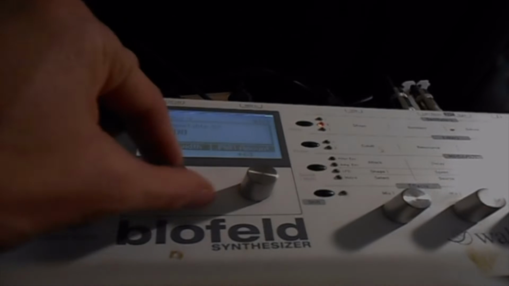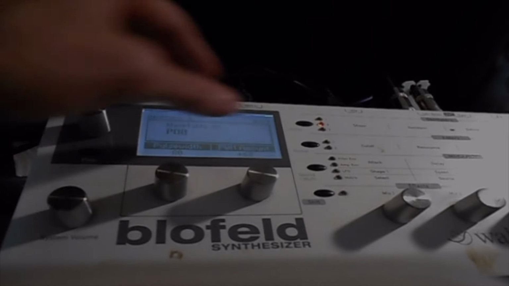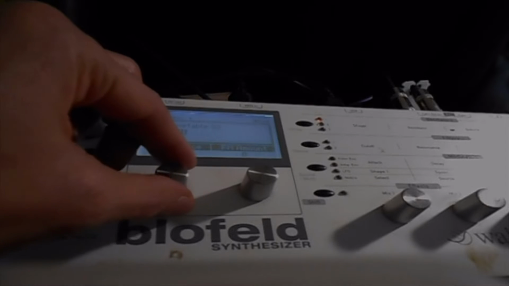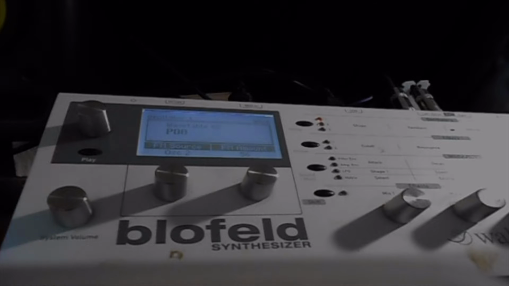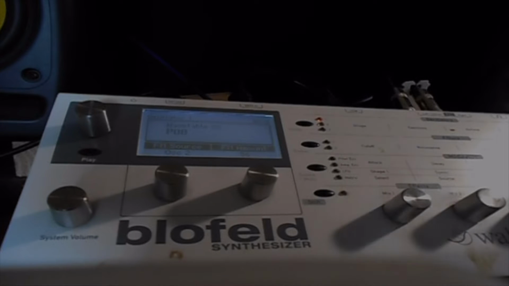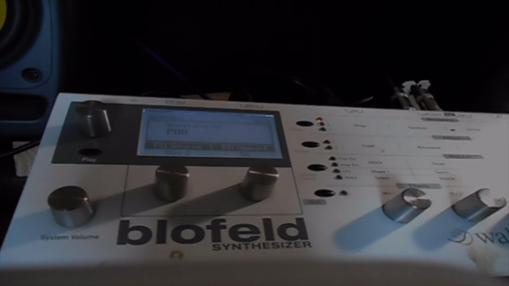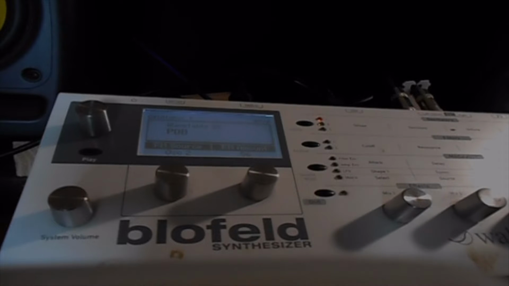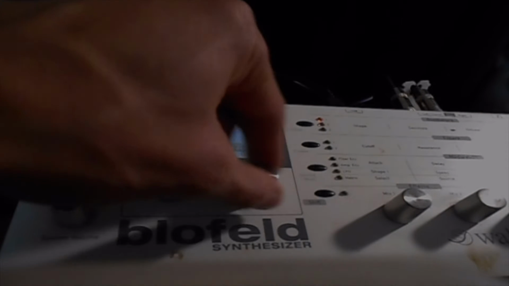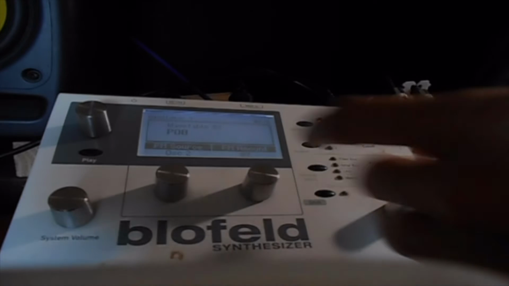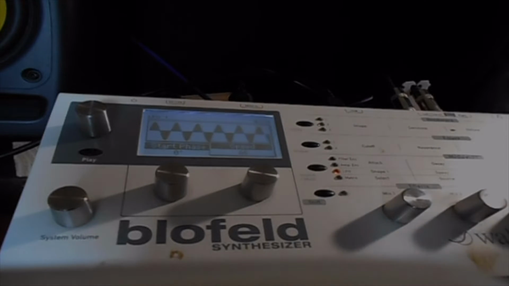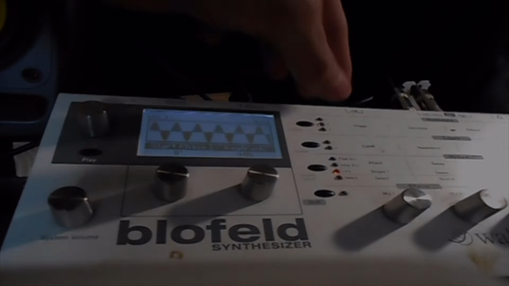Now if you truly want phase, you're gonna have to turn this one to 80. See how that works? Now you're starting in the middle.